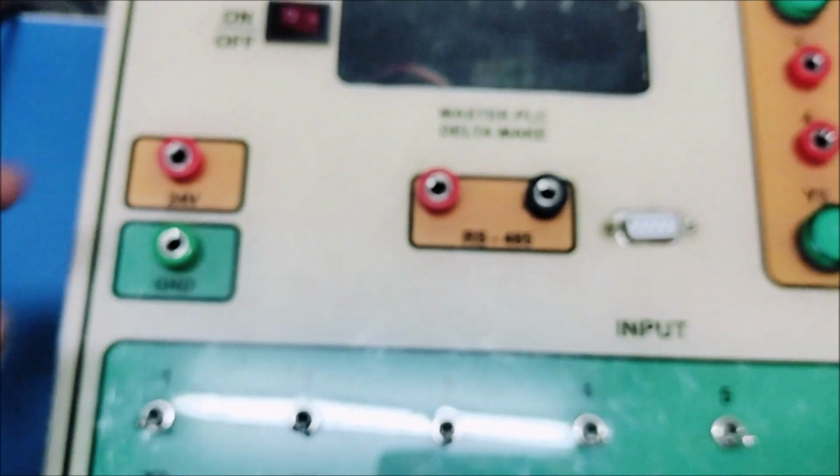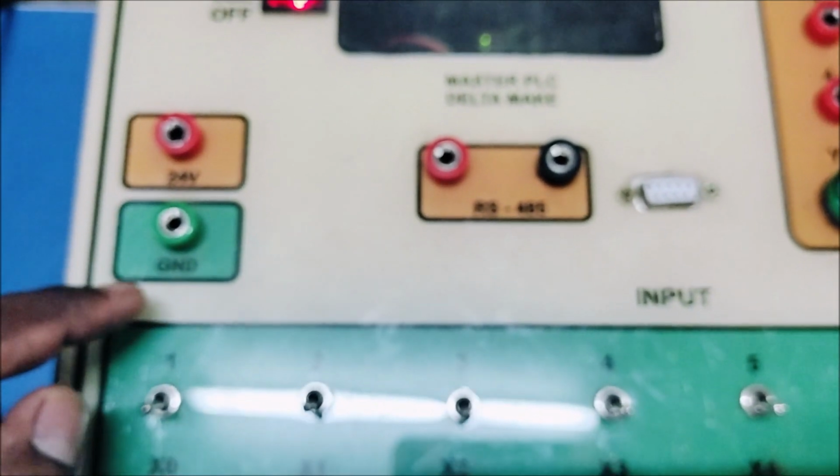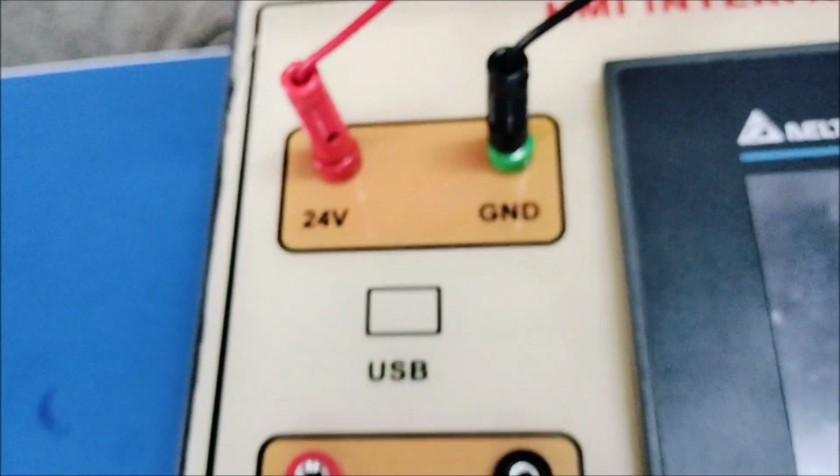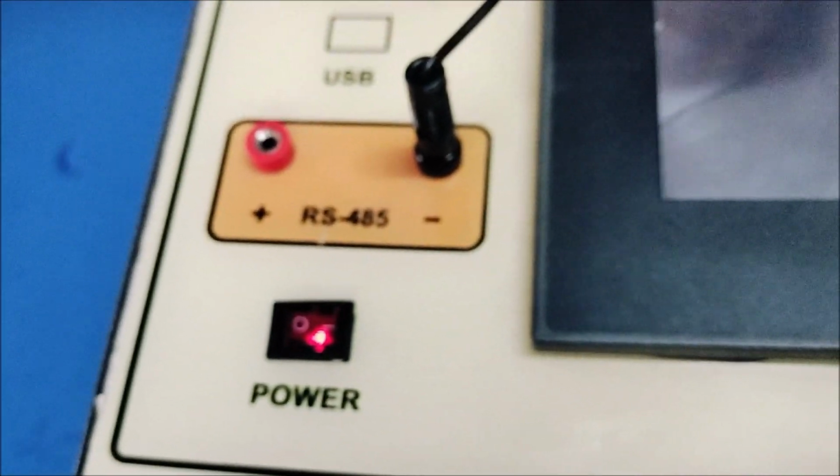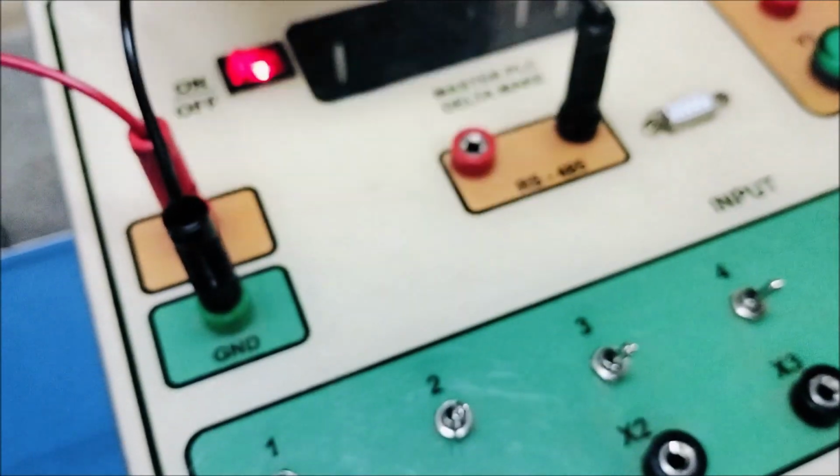Single phase main supply is given to the PLC trainer kit. Inside the PLC trainer kit there is an SMPS, and it is giving 24 volts and ground. So we are taking power from the PLC to the HMI. We have taken one black and one red cable and connected them to the HMI, so that the HMI will get power from the PLC, and the RS485 communication from the HMI we have to give to the PLC RS485.